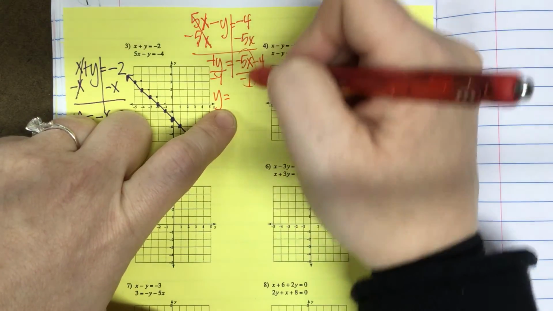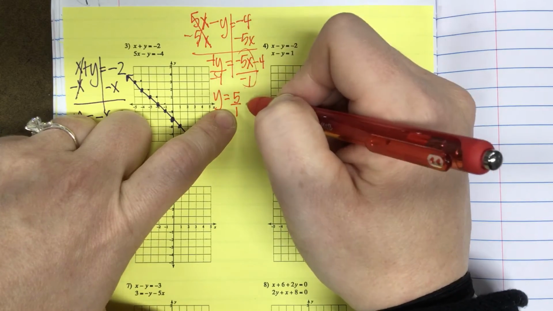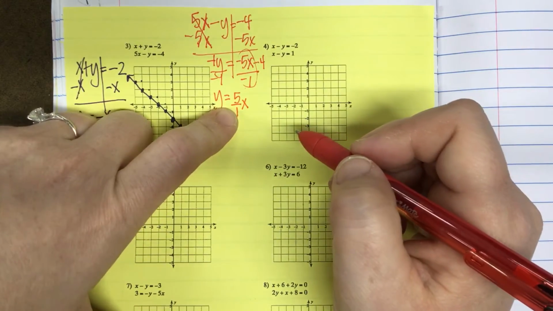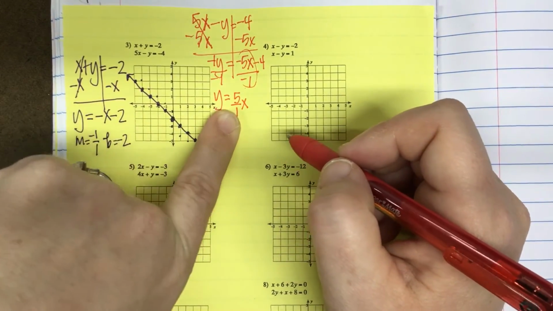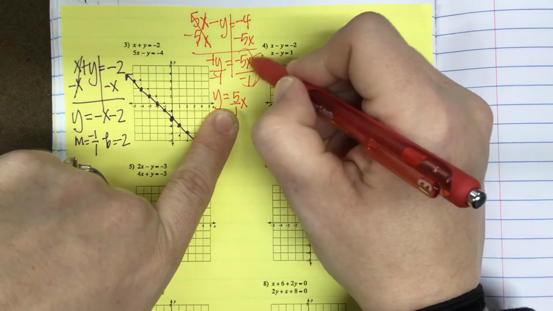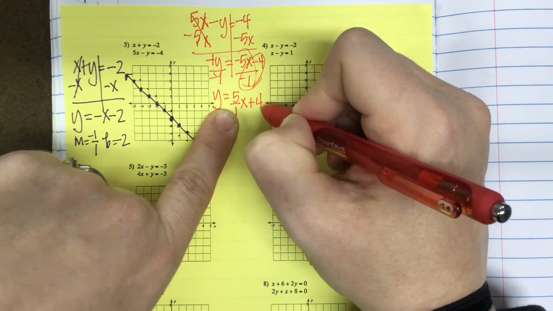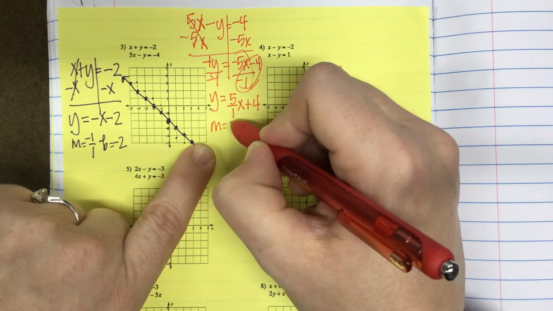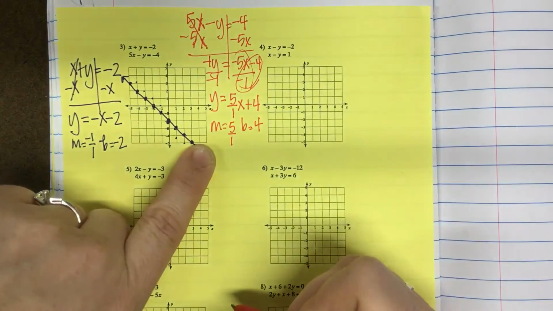And that's going to leave me with 5 over 1, because two negatives create a positive, x. You don't have to have that 1 underneath it. You can leave it there because we're going to be using slope. And so that might make it a little bit easier. And then over here, a negative and a negative, again, make a positive. So my m is 5 over 1, and my b is +4.